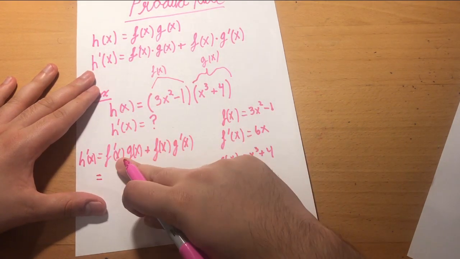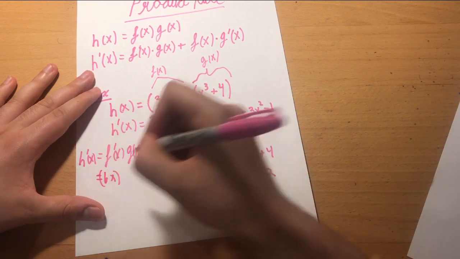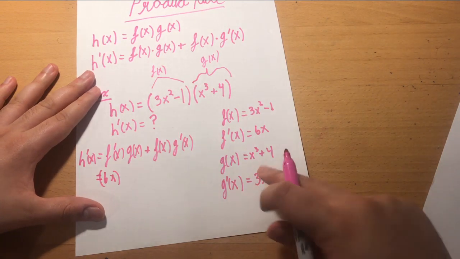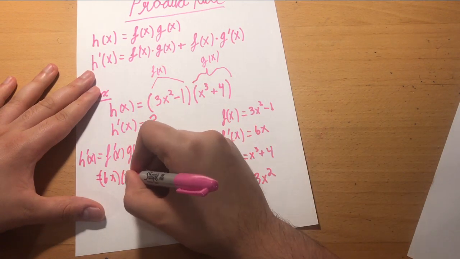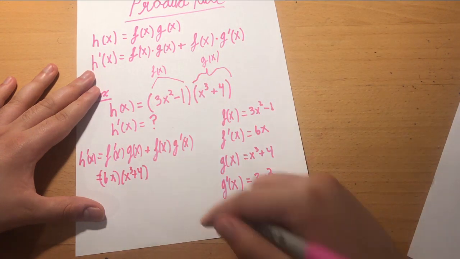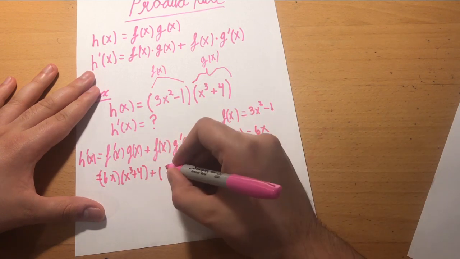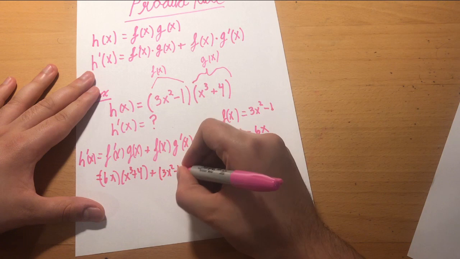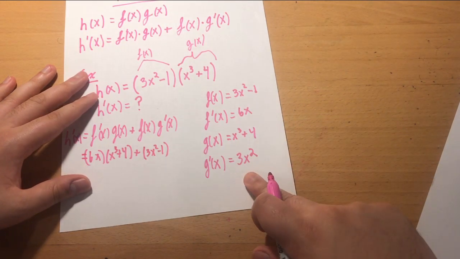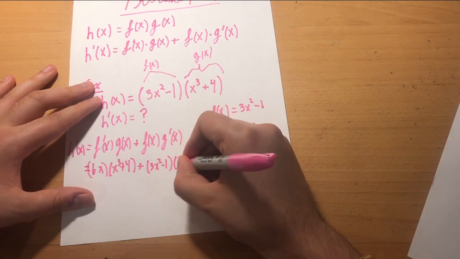So the derivative of f of x is 6x. The original g of x term is right here, x to the third plus 4. And now we add it to the original f of x, which is 3x squared minus 1, multiplied by our g prime of x, which is 3x to the second.